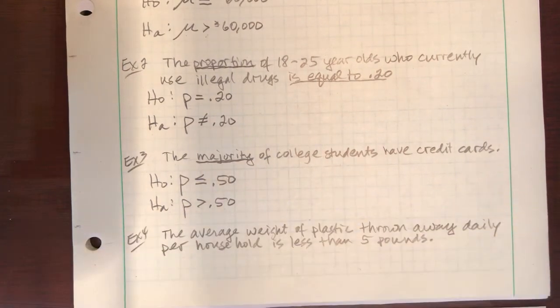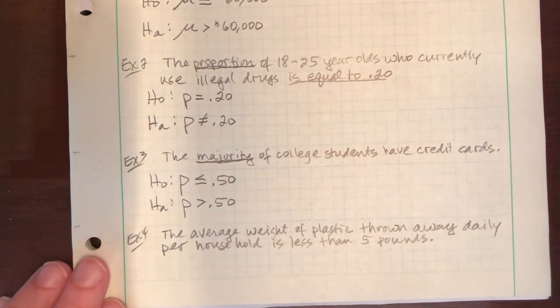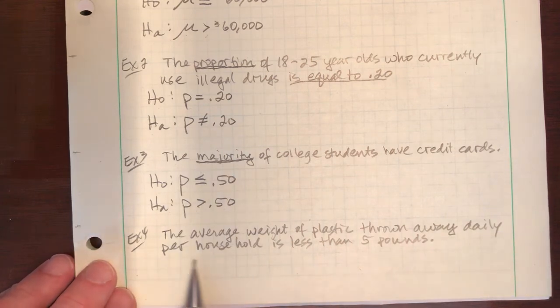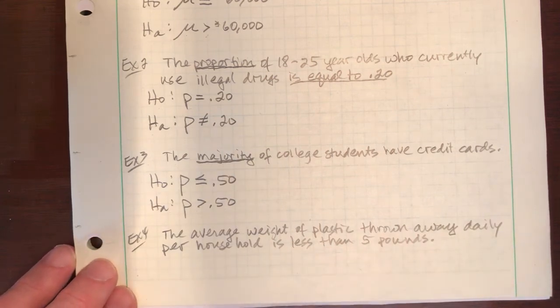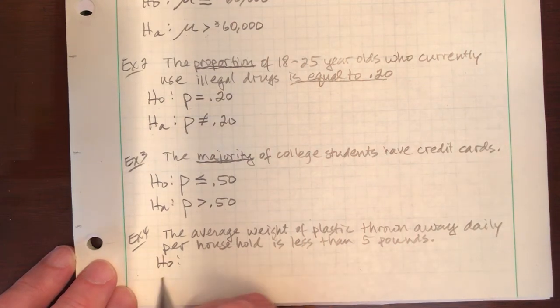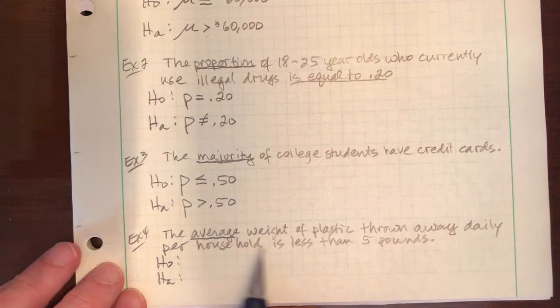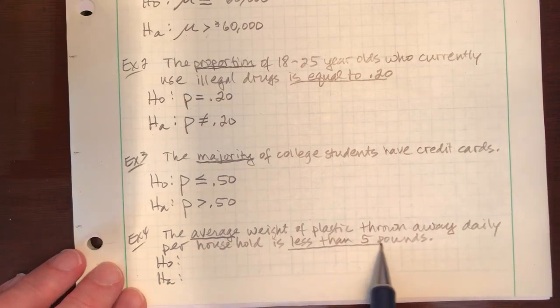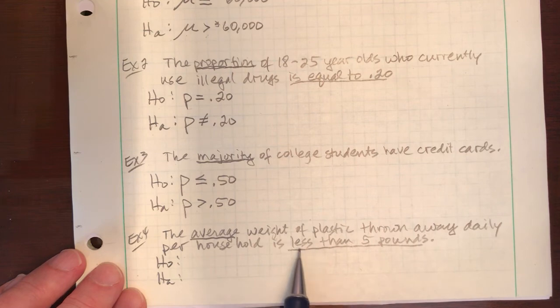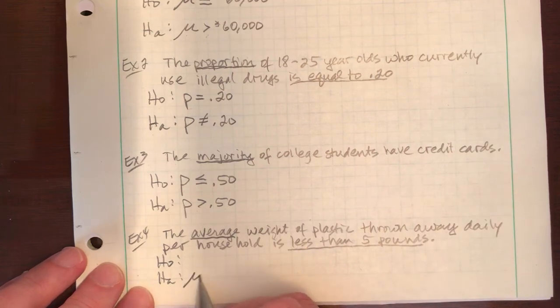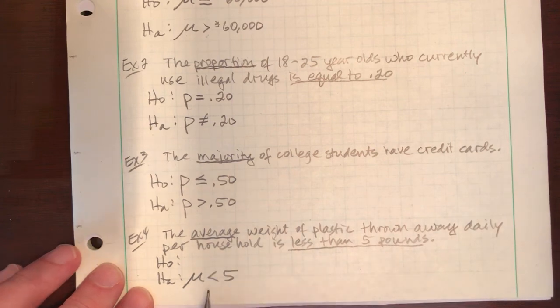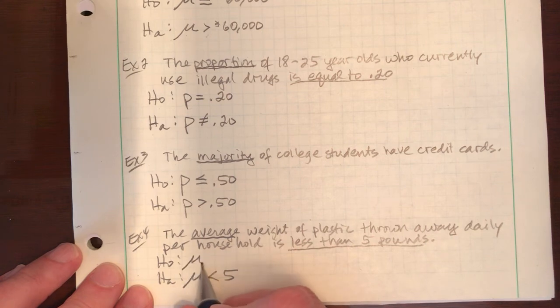All right, last example. The average weight of plastic thrown away daily per household is less than 5 pounds. H0, HA. Again, the word average shows up right here, so I'm going to use the correct symbol mu. I look at the phrase less than 5 pounds. I don't read the word equals, so that shows up right here. Mu is less than 5 pounds, which forces my null then to be mu is greater than or equal to 5 pounds.